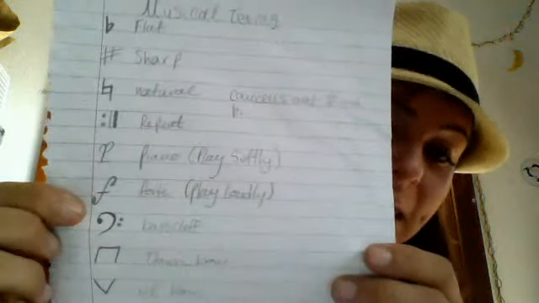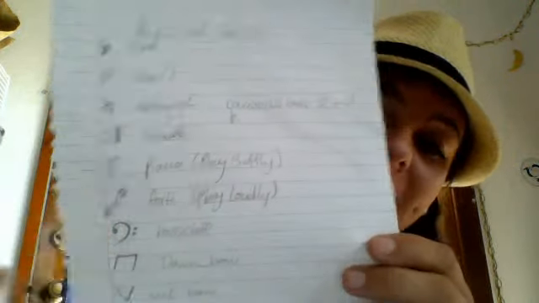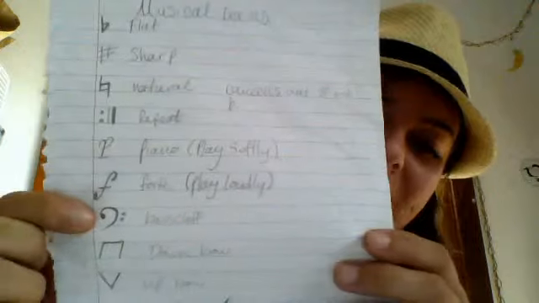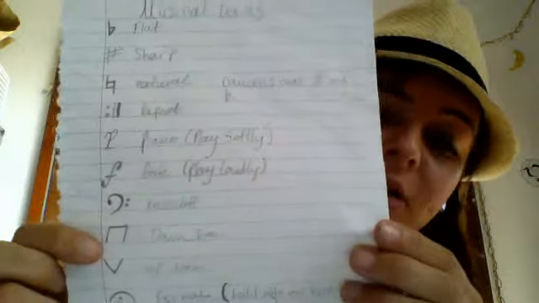We have a repeat sign, which I always thought looked like a smiley face. We have piano, which means play softly. Forte, which means play loudly. This is the bass clef, which is that face I told you about. He looks like he's mad or angry or upset. This symbol right here, which I told you looks like a hat, is down bow.